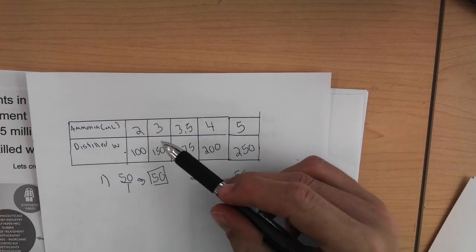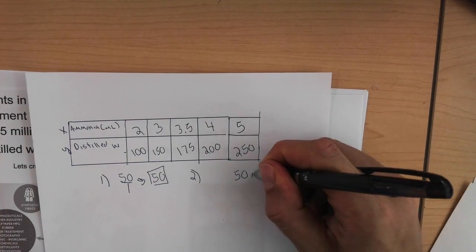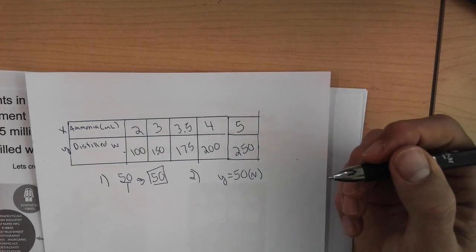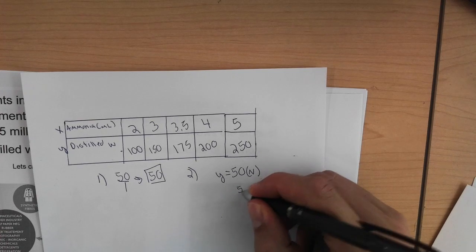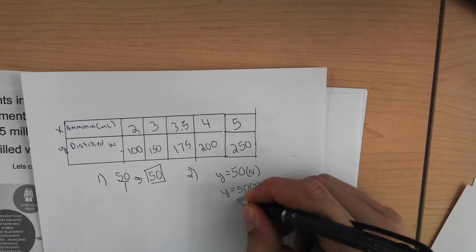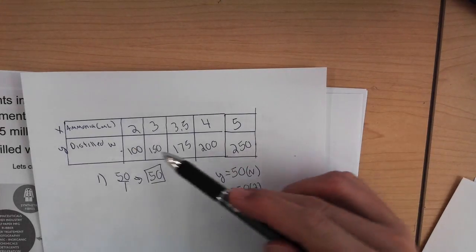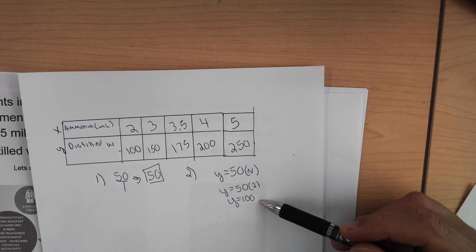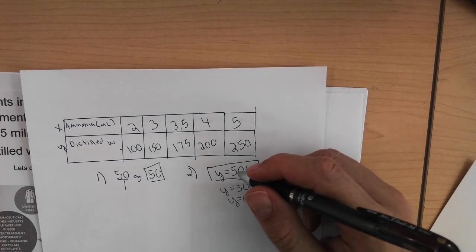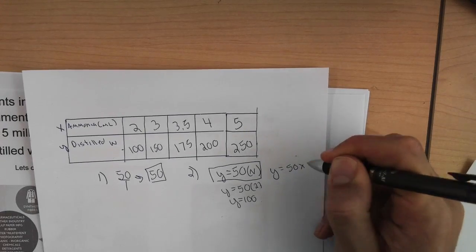And if we include some number, that'll get our output. Let's see if that works. 50 times 2 is 100. When we put in 2 for n, or x, we end up with 100. So our equation then is y equals 50n. Or you could have also said y equals 50x, or any variable.